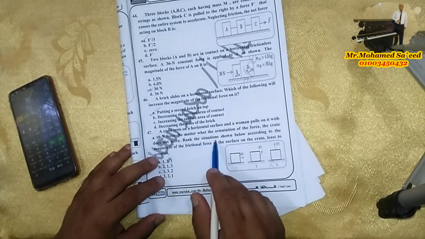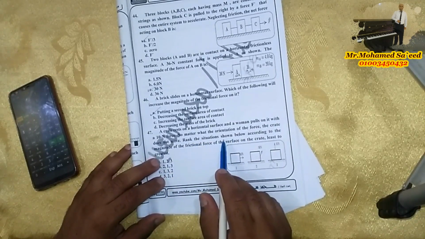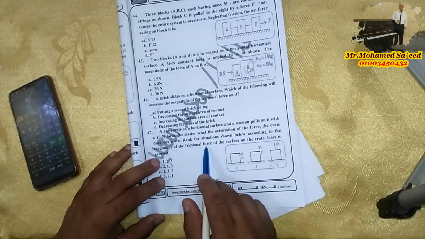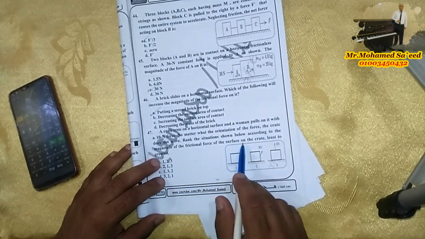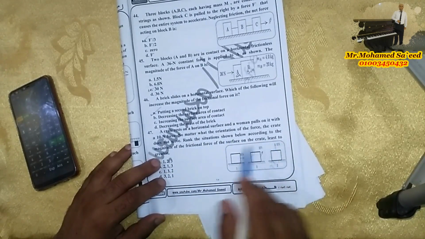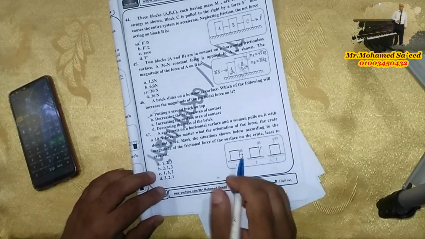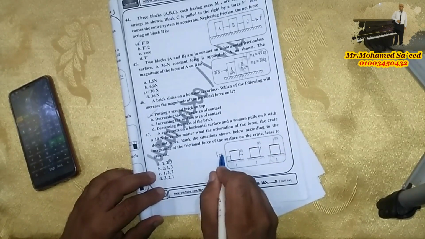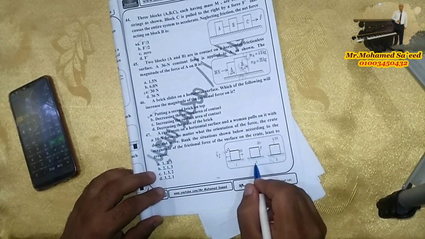Rank the situations shown below according to the magnitude of the frictional force of the surface on the crate, least to greatest. 10 نيوتن يبقى friction force هنا equals what? 10 نيوتن عشان هو قال لي it doesn't move. 10 نيوتن in this case.